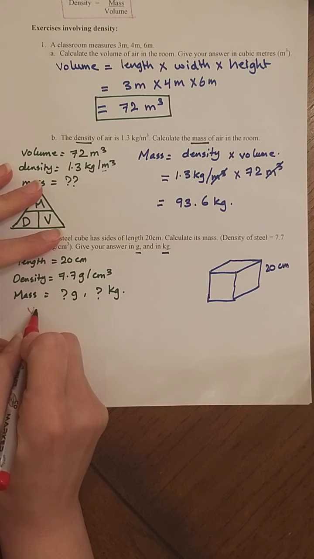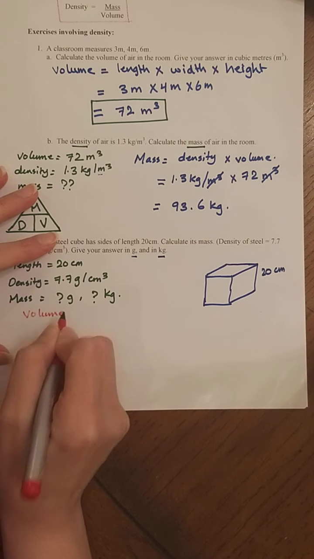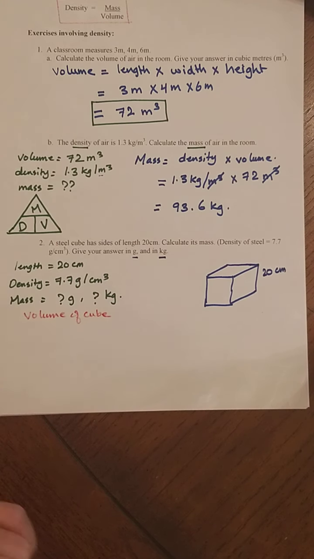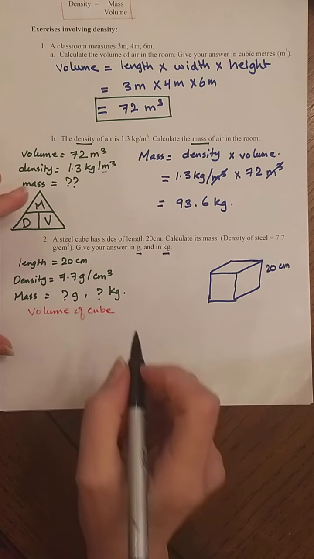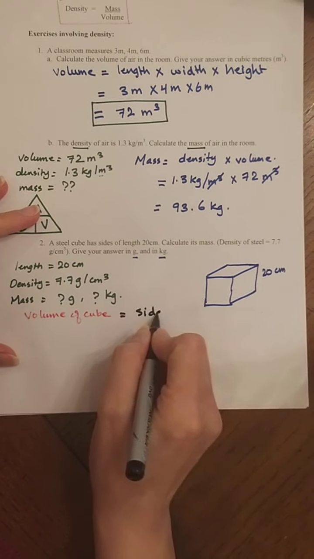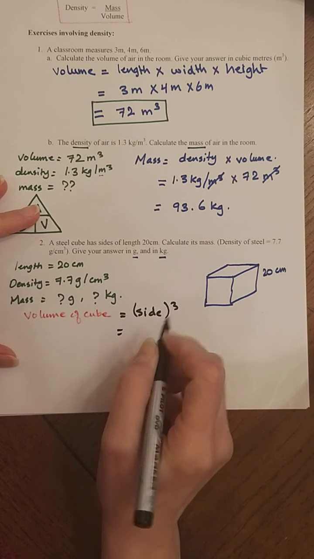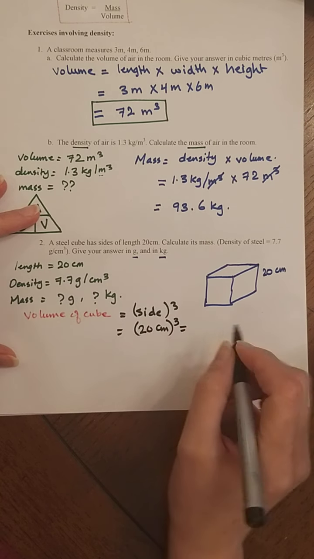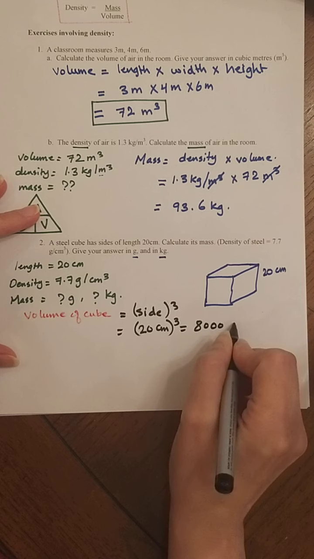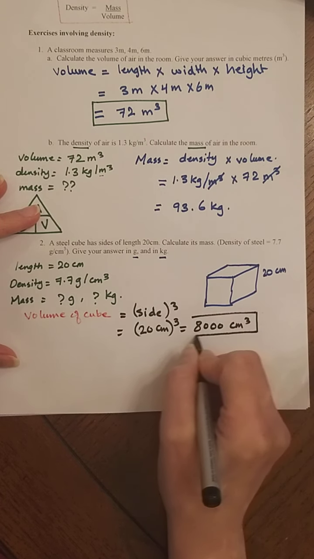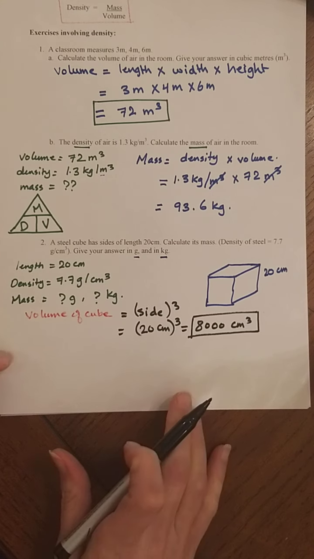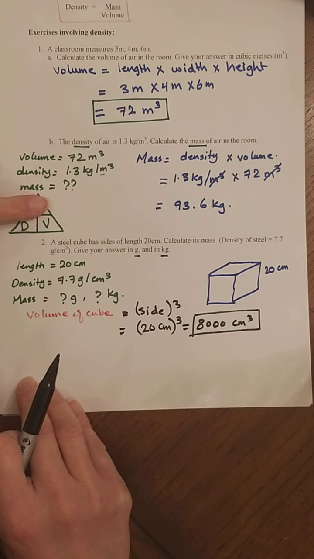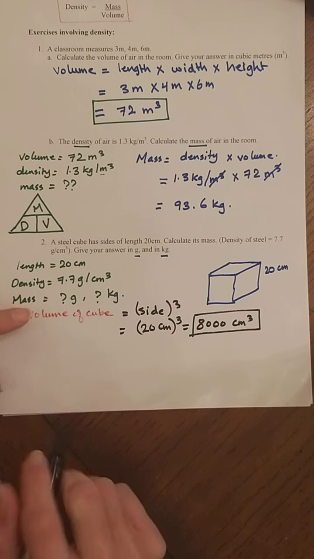So volume of cube equals side cubed, 20 centimeters cubed, and equals 8,000 cubic centimeters. Okay, now we need to calculate the mass. Again, to calculate the mass, we refer to the triangle of density. Mass equals density multiplied by volume.